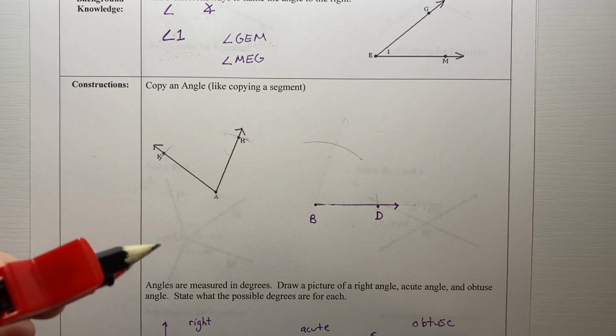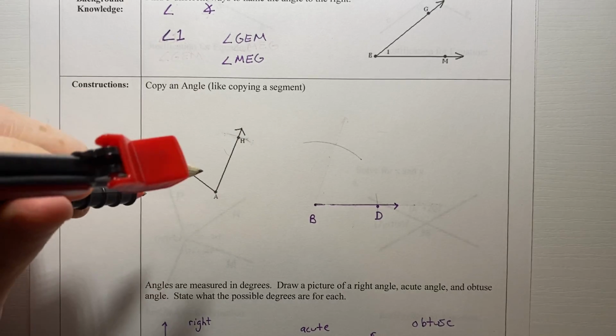All right, and then last thing I want to do is find the distance between K and H.